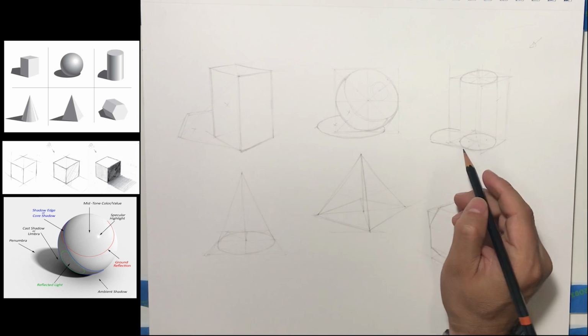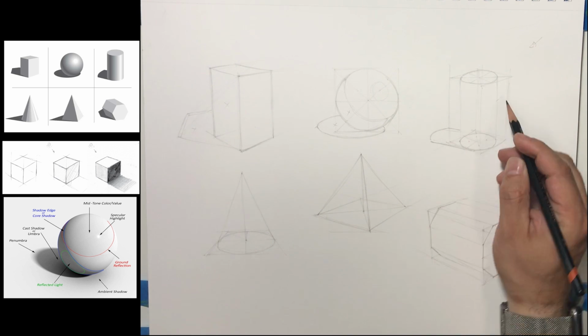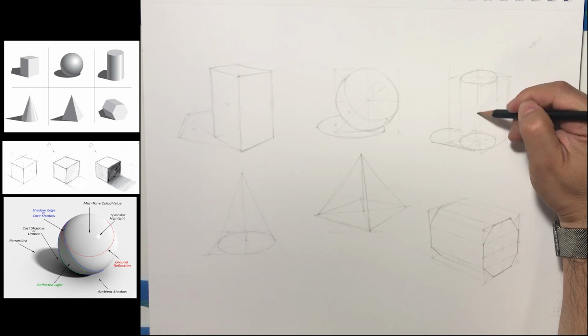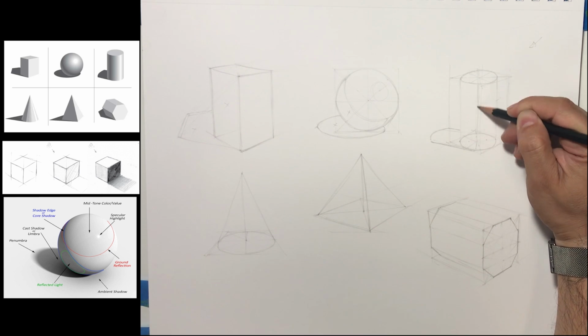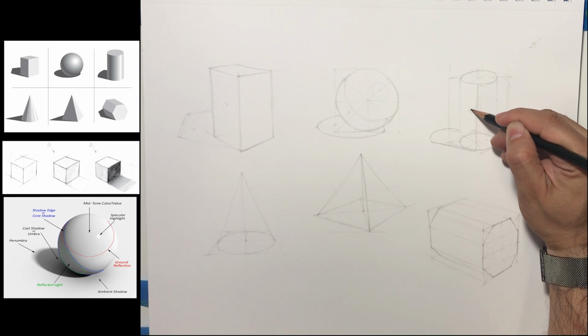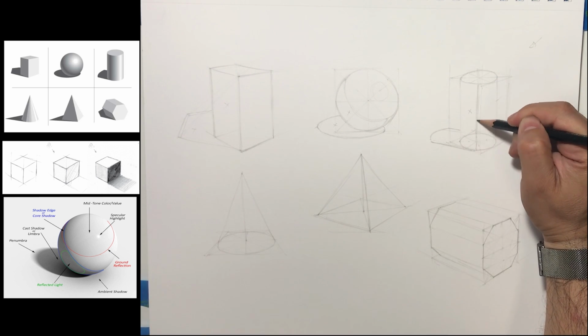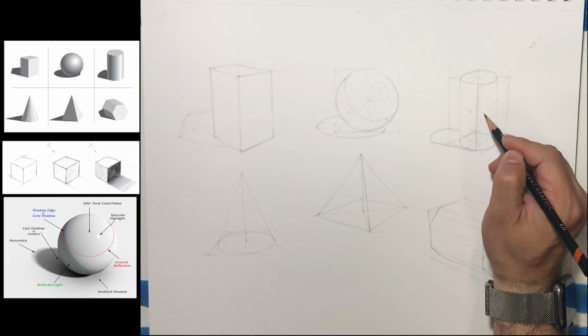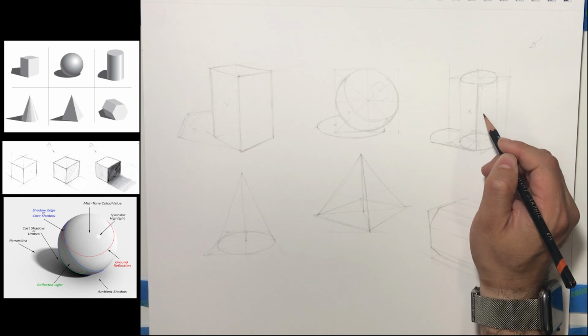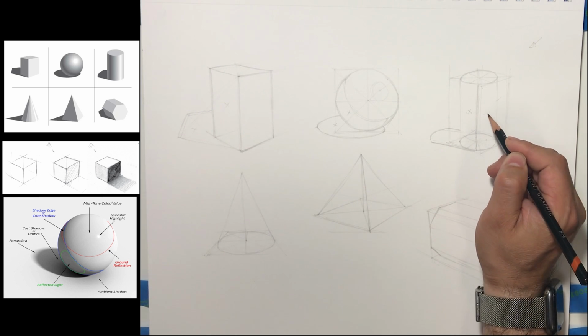So about halfway here where the shadow begins, that's about where the shadow of that cylinder will begin. So this edge right here is where the light ends and the shadow begins, or the shadow ends and the light begins, depending on how you think about it.